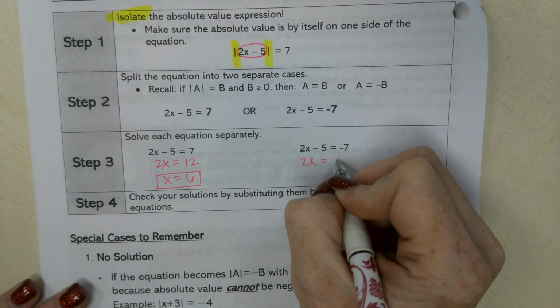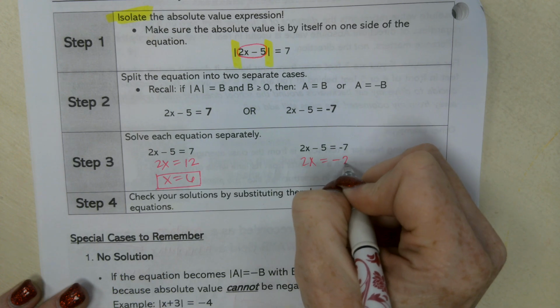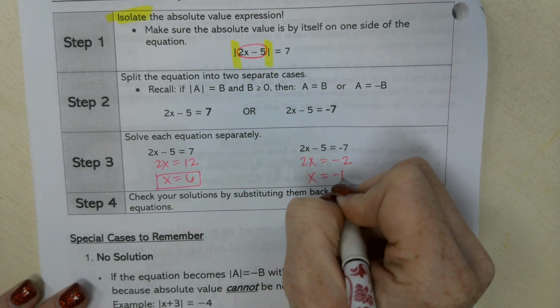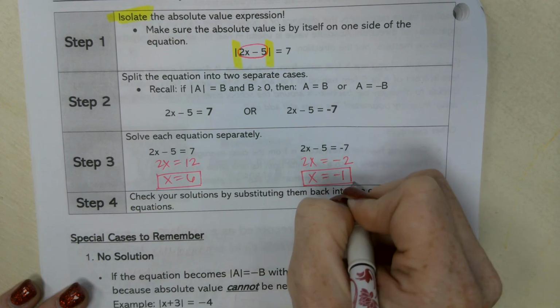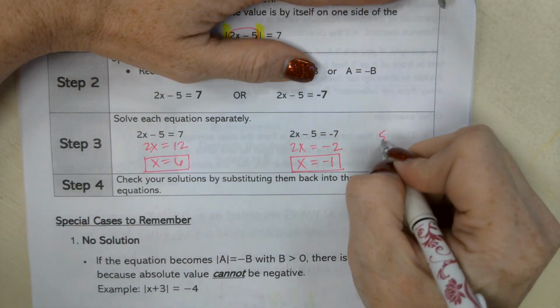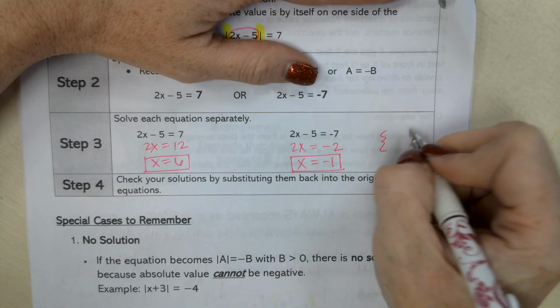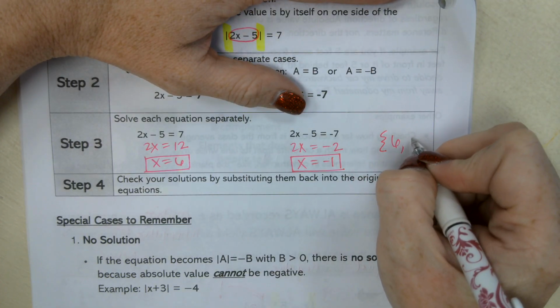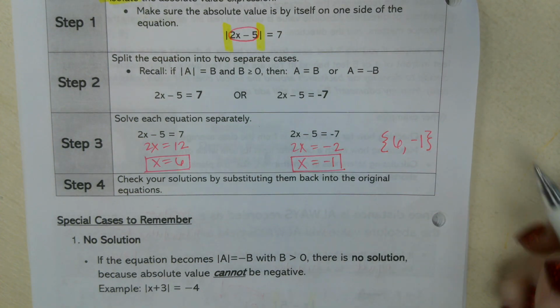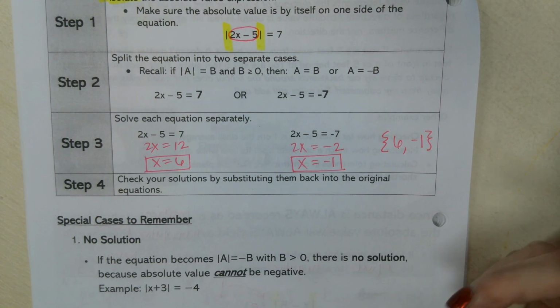-7 plus 5 is -2. Okay? And then when I divide both sides by 2, I get -1. All right, so you can list your solutions like that, or as we have been working with set notation lately, we could have it like this. It doesn't matter really what order the solutions you put in, okay?